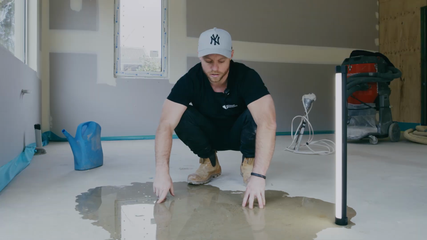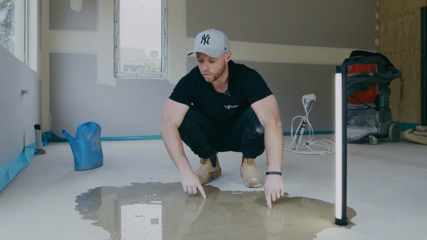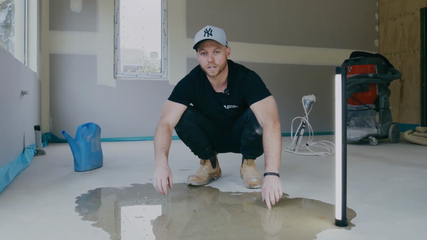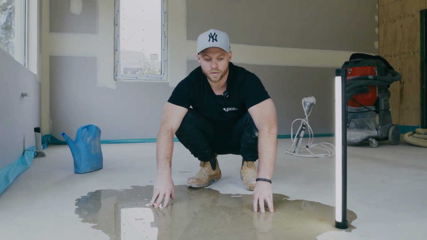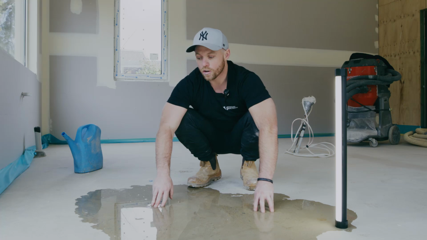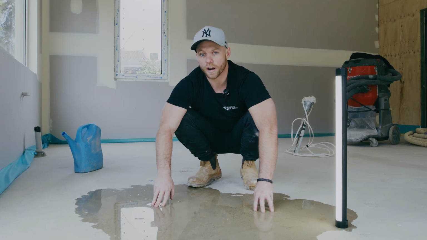One of the added benefits to a partially exposed floor is that we still get to do the grouting process, which means any holes, any damage throughout the build process, any cracks that are in the floor still get to get grouted and filled.